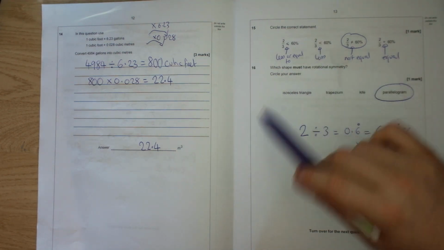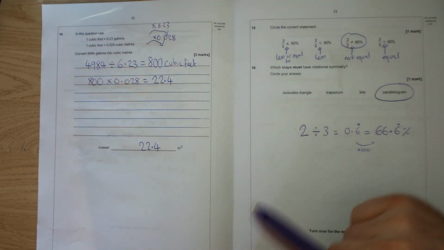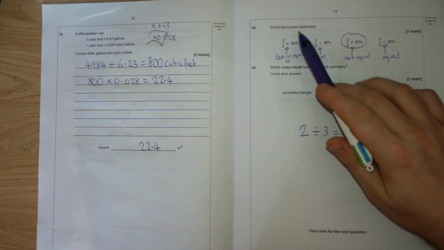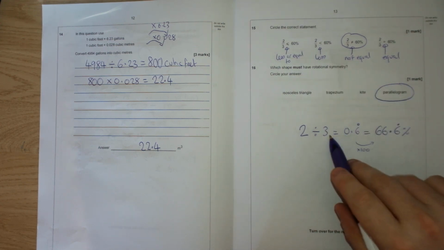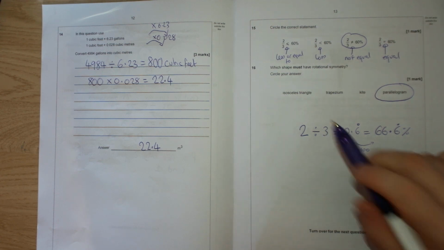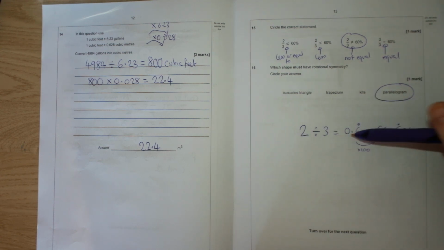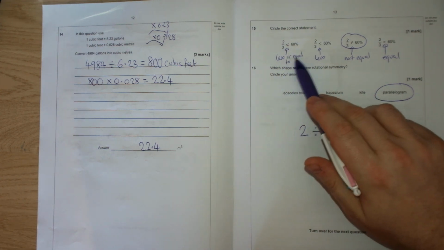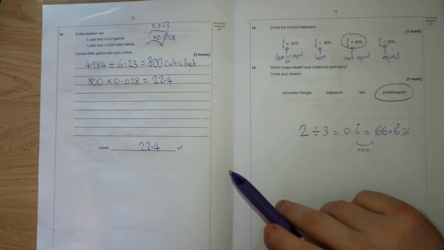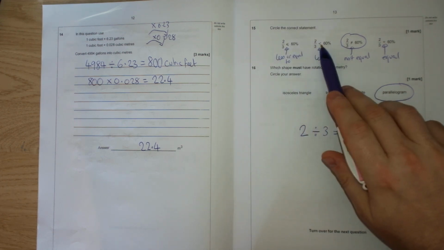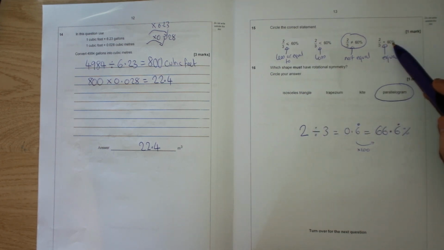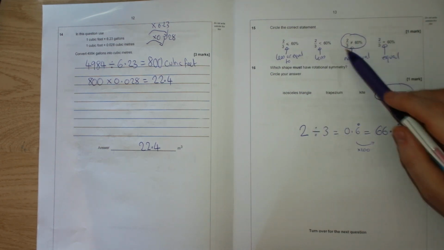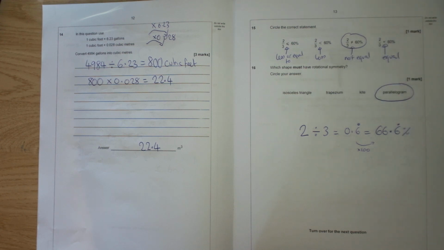Circle the correct statement. So we've got 4 multiple choice answers. 2/3 means 2 divided by 3. 2 divided by 3, if you're using a calculator or any other way, is 0.6 recurring, which is 66.6 recurring percent. Because to get from decimal to percentage, we multiply by 100. So that symbol means less or equal to. Well, it's not less than 60. It's not less or equal. So it's not those two. It's definitely not equal to 60%. So the only one it must be is 2/3 is not equal to 60%.